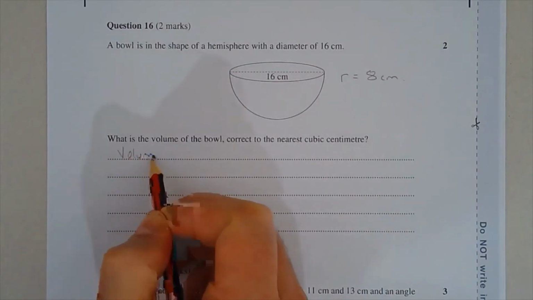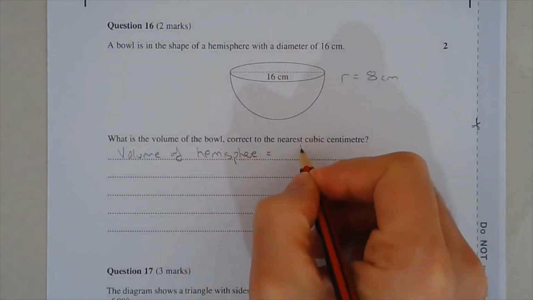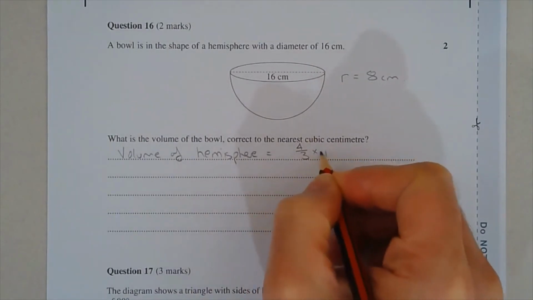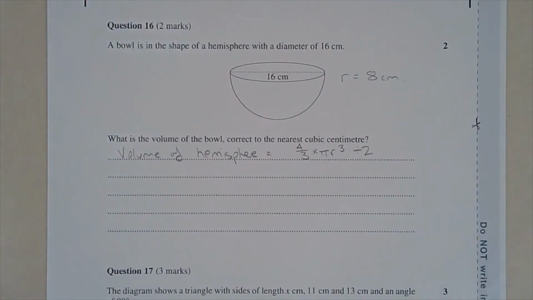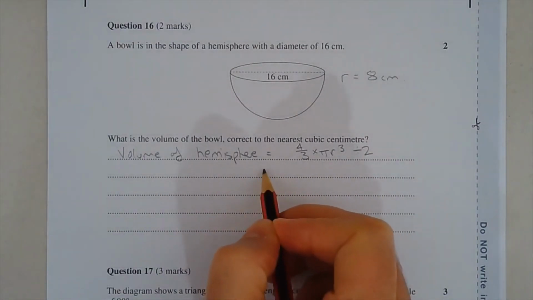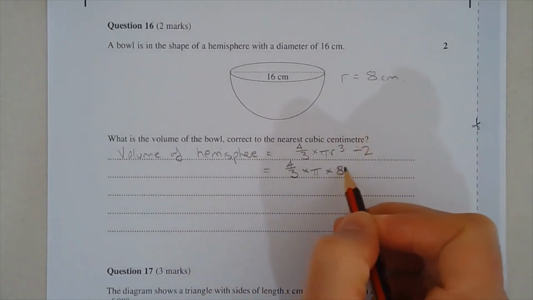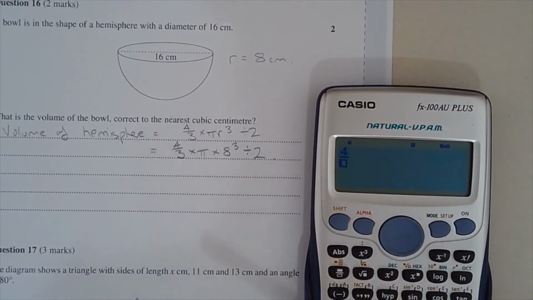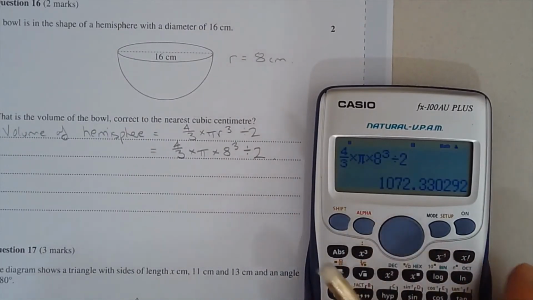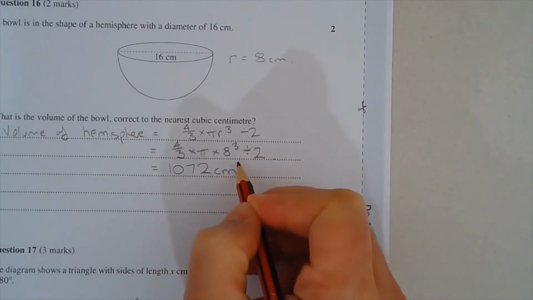So, volume of hemisphere is equal to 4 over 3 times pi r cubed, but we need to divide it by 2 because it's a half sphere. That's what a hemisphere is. Let's substitute in the radius. It's important to show all your working out. Pi times the radius cubed, so that's going to be 8 cubed, and we're going to divide that by 2. So 4 over 3 multiplied by pi multiplied by 8 cubed divided by 2, and we get 1072. And its volume, so it's cubic centimeters.